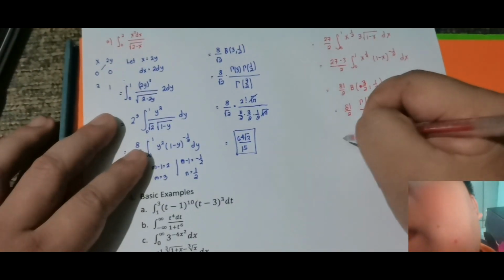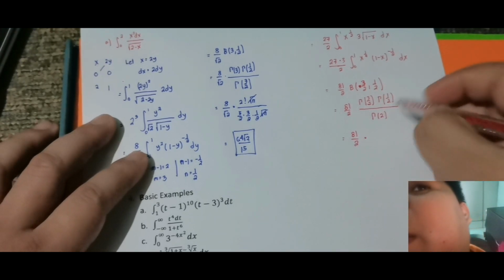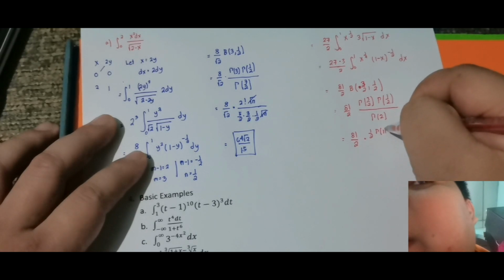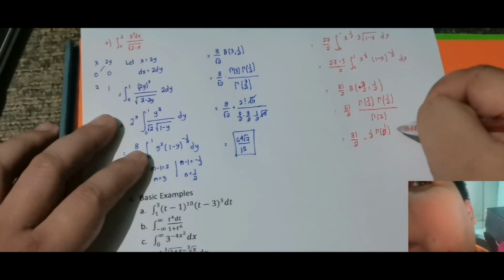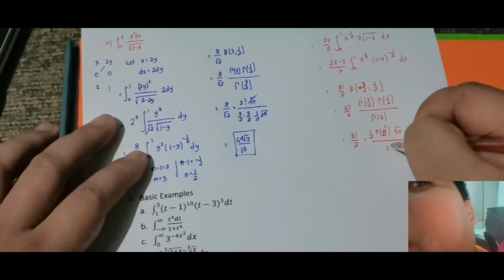So, this is just equal sa 81 over 2 multiplied by gamma ng 3/2. This is 1/2 times square root of pi. Ay, gamma of 1/2 rather, tapos this is square root of pi, all over gamma of 2, this is 1 factorial.